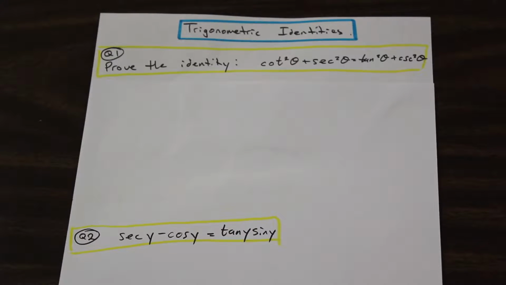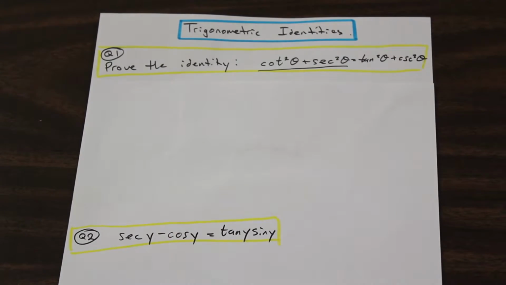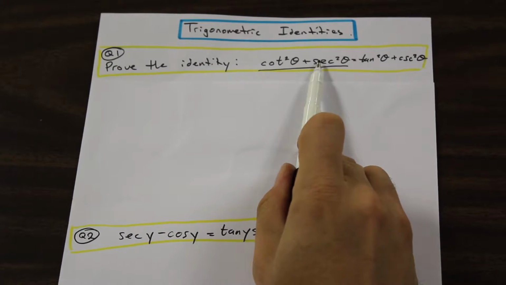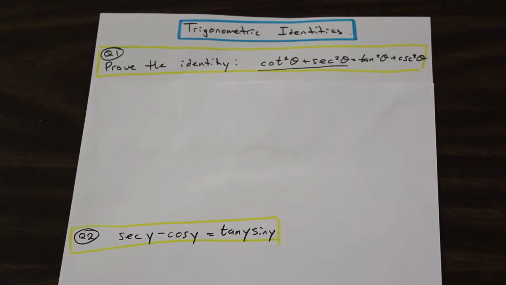For the first question, we're asked to prove the identity cotangent squared theta plus secant squared theta is equal to tan squared theta plus cosecant squared theta. In these kinds of questions, you're going to have to work on one side of the equation, and take a look at which side you're more comfortable with, or which side looks a little easier to deal with. In this case, we're going to work with the left side: cotangent squared theta plus secant squared theta. We're going to work that and try to turn it into tan squared theta plus cosecant squared theta using our identity rules.